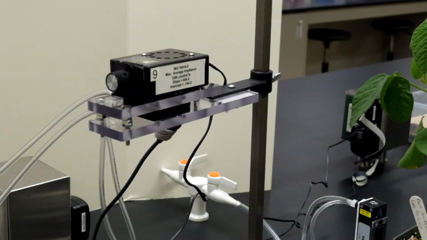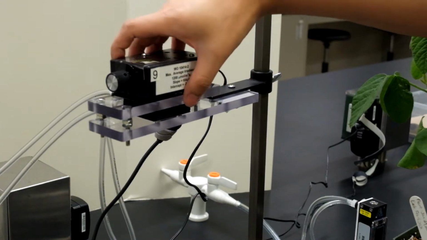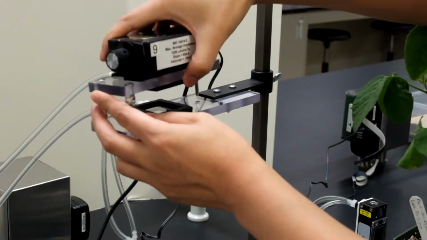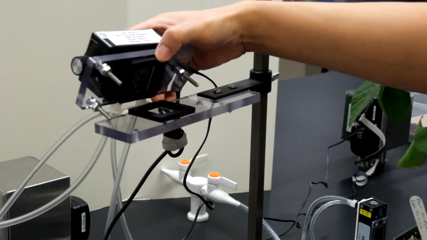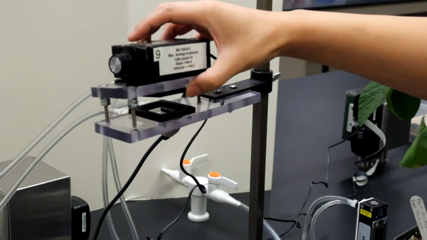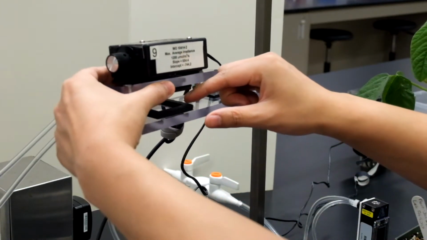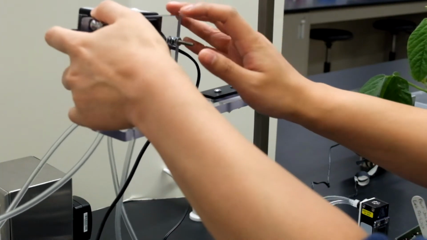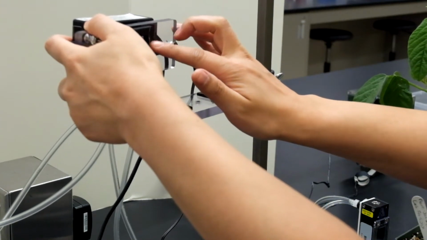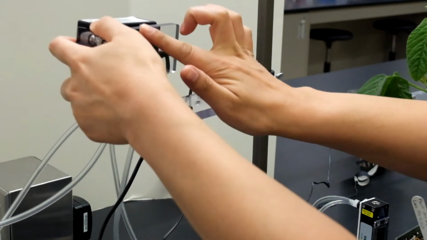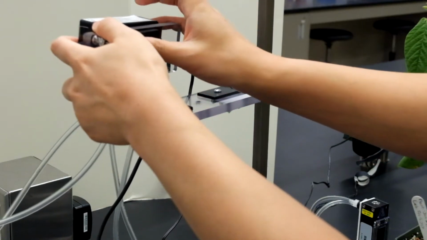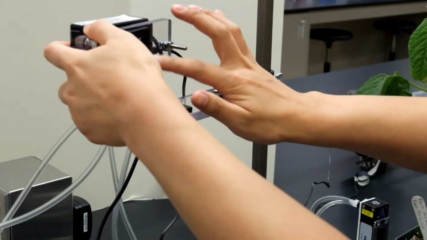To put a leaf inside the chamber, we first want to apply vacuum grease along the gaskets to ensure a proper seal. So we want to open up the chamber, get our vacuum grease, a small amount on your fingertips, and just apply it along the gaskets. You want to make sure that you don't get it inside the gasket because that's where the air flows along, and we don't want to clog up any of the flow.